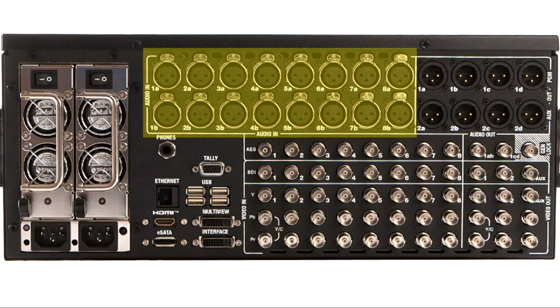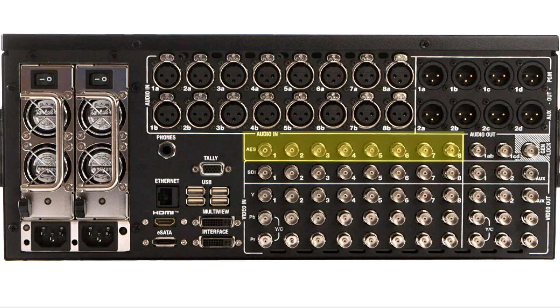You can bring in up to 16 channels of audio, and this can either be analog through the XLR connectors, digital through the AES/EBU connectors, or the TriCaster supports up to 4 channels of audio coming in on the SDI signal as embedded SDI audio.